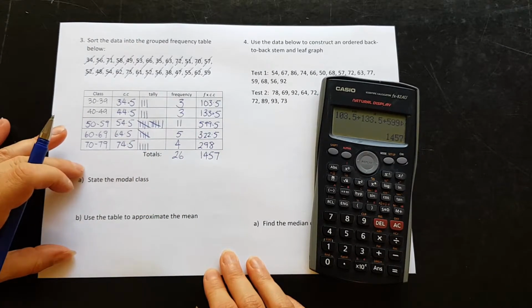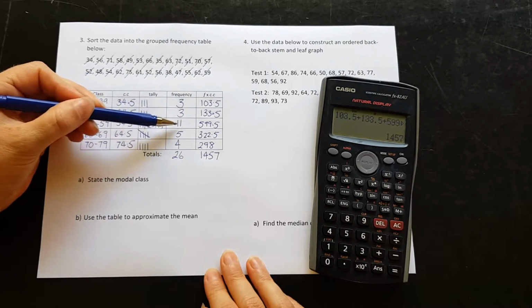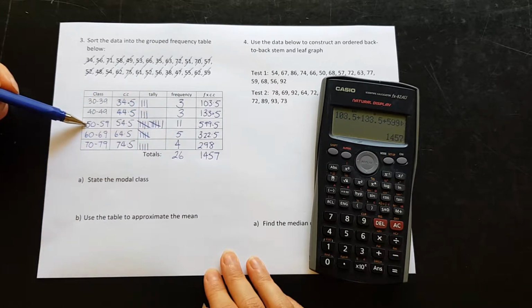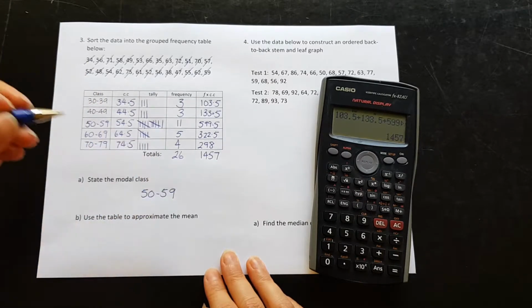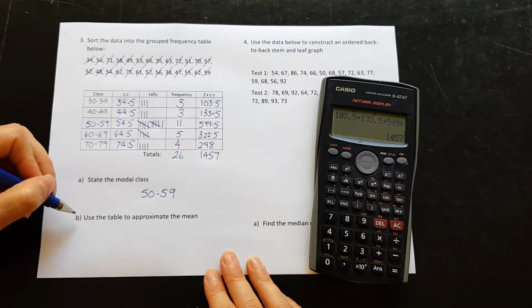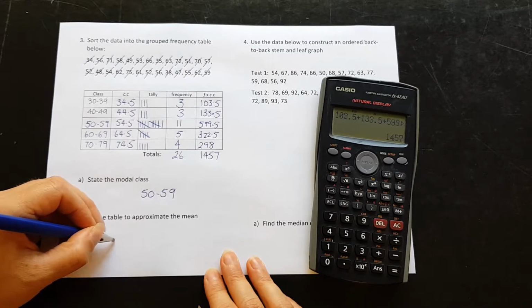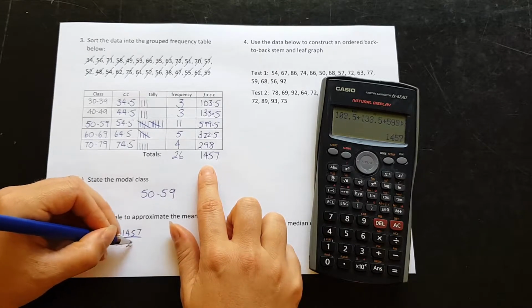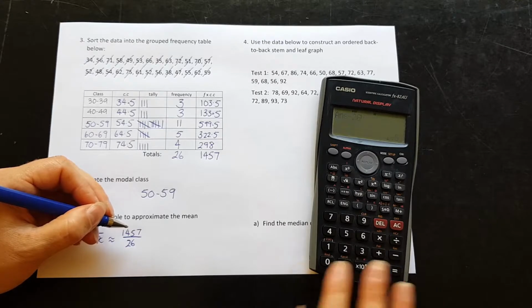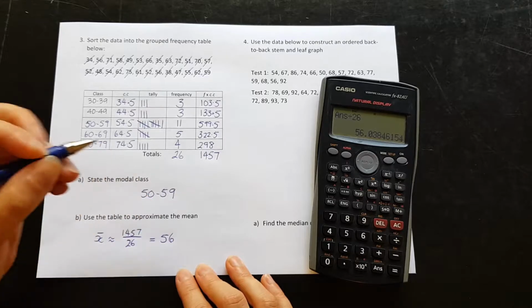Okay, so just a couple of questions on that. State the modal class. Modal class is the mode, the most occurring. The most occurring, highest frequency is a class of 50 to 59. And to approximate the mean, we're using our totals down here. So our mean is approximately equal to 1,457 divided by 26. So that is pretty much exactly 56.